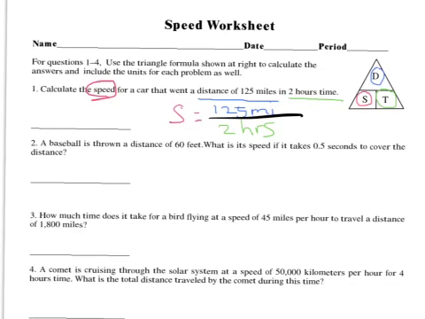Okay, so this is how you should have your equation set up, and if you punch this into a calculator, which you can for the speed problems, however, you shouldn't need to for this one, you end up getting that speed, or S, is equal to 62.5. That's not enough. 62.5 what? The distance traveled is miles, and the time given is hours. So it's 62.5 miles per hour. Let's move on to number 2.